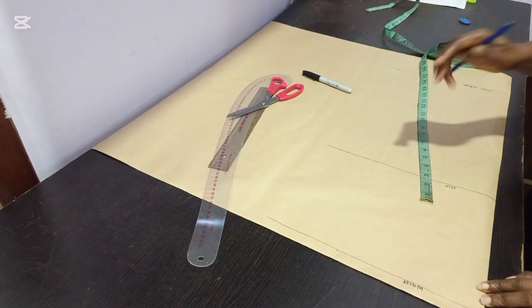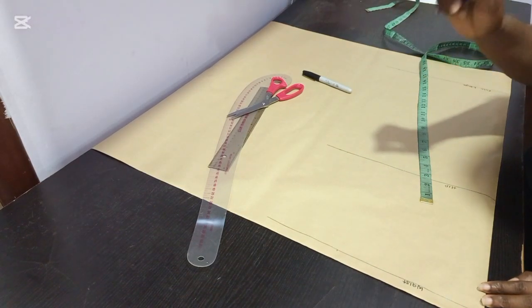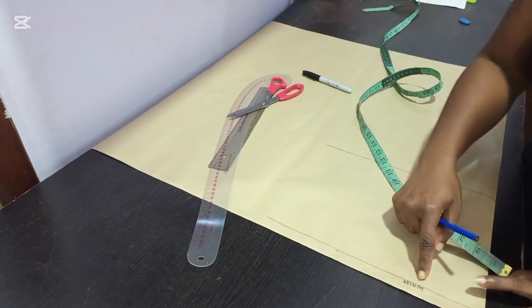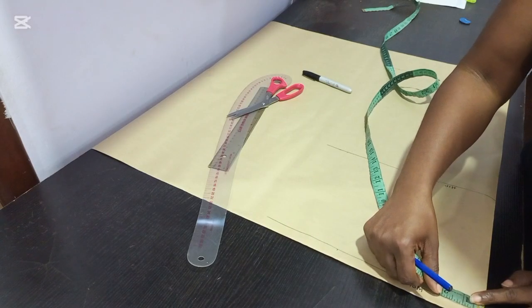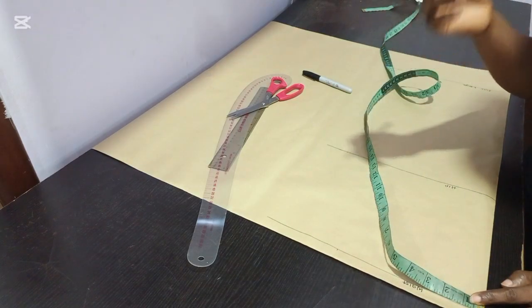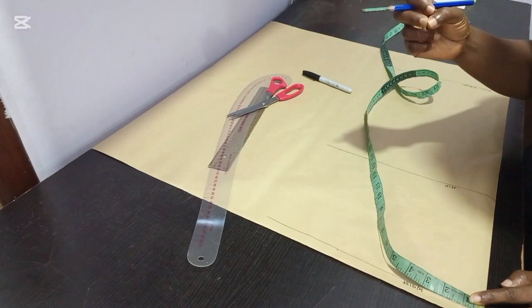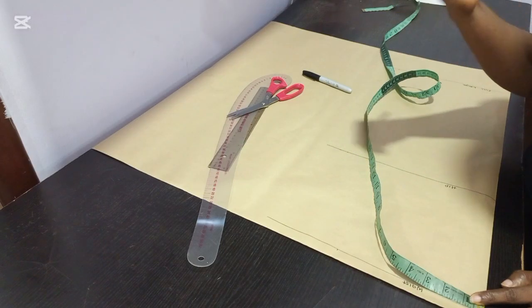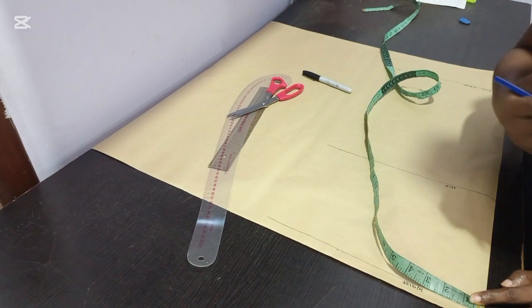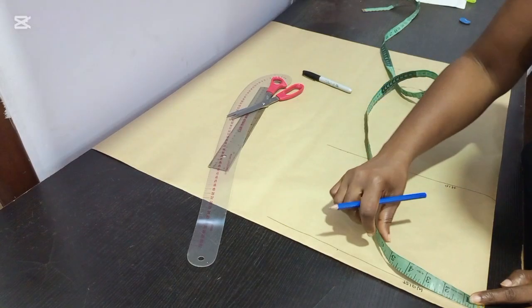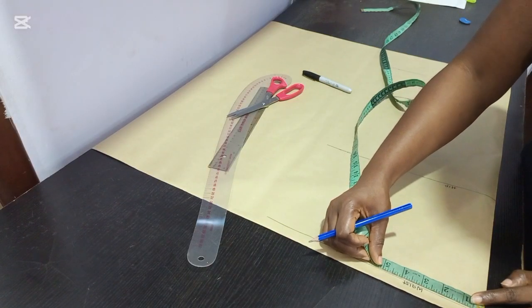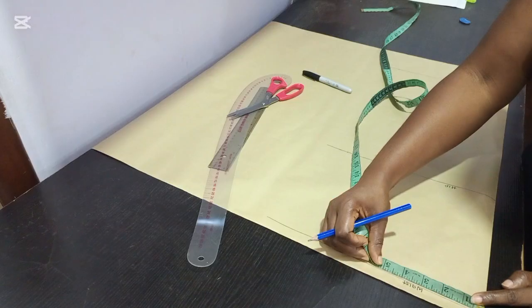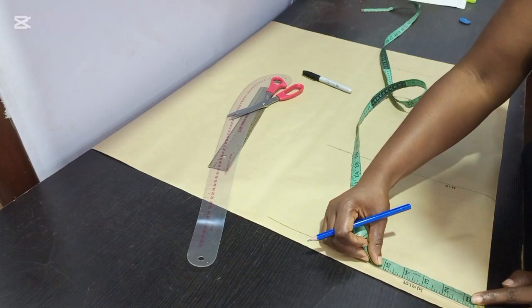So what we'll be doing now will be to insert our dart. On the waistline, we are going to insert the dart. How do you get your dart? Your bust span measurements. That's the distance between one breast and the other. Mine is 8. So 8 divided by 2, that's 4.